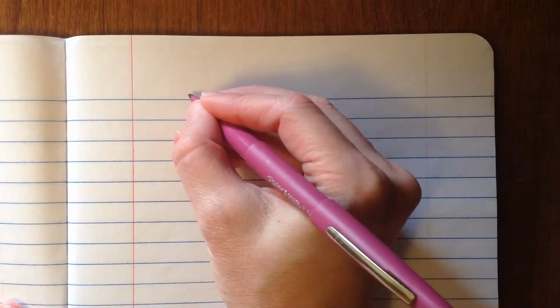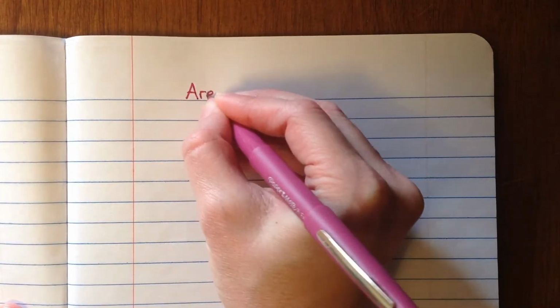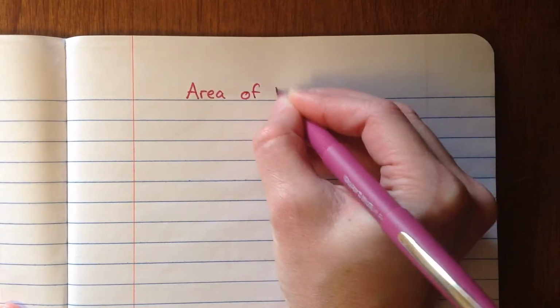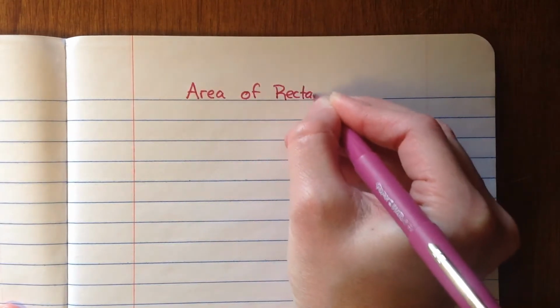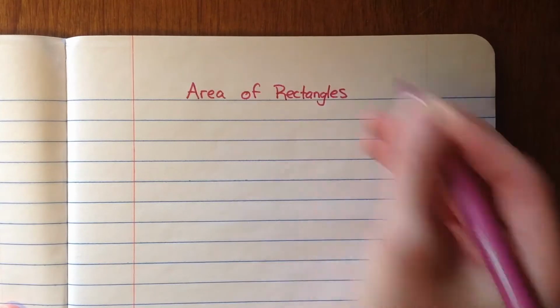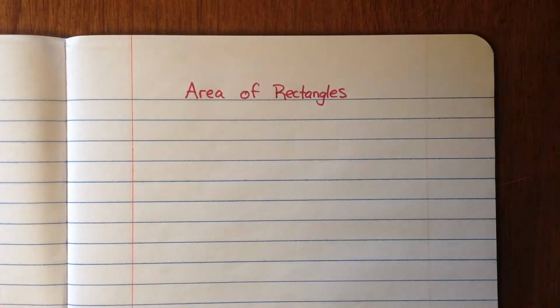Hey again, guys. It's our second set of notes and our second topic for this week. We're still going to be working with rectangles, and I think you're going to find that this is actually a little bit easier than even perimeter. So today we're going to be talking about area of rectangles. We're still working with the shape rectangles. Today we're just going to be talking about area.